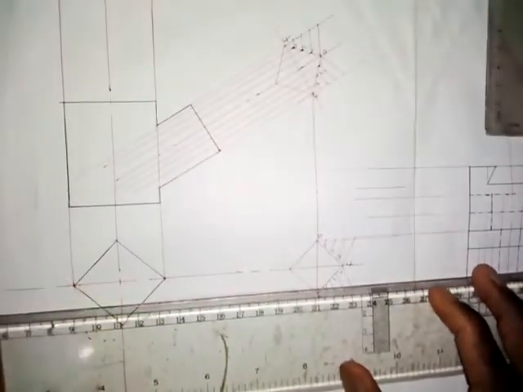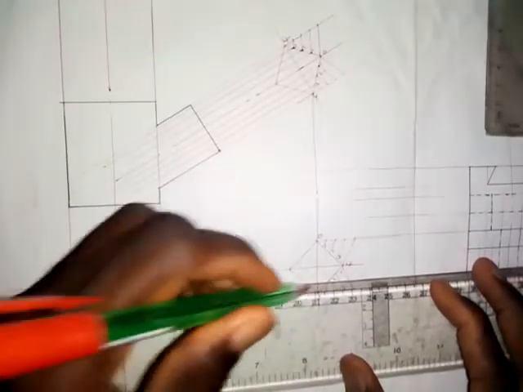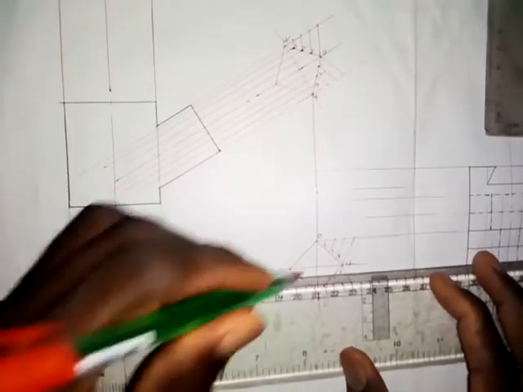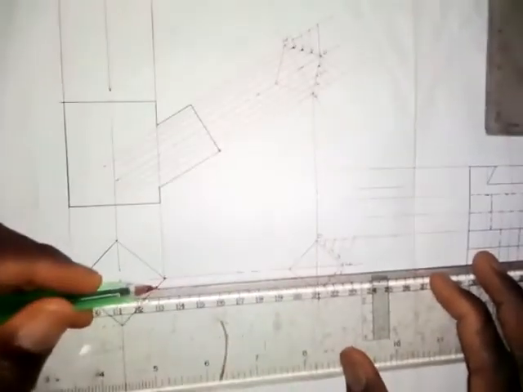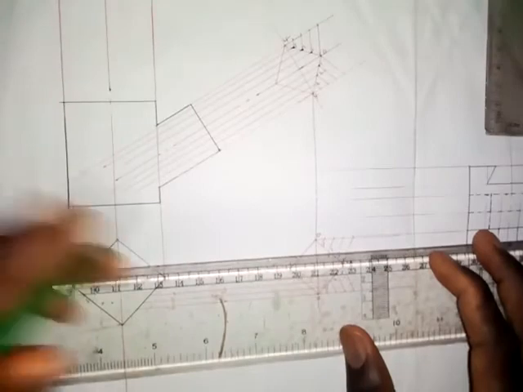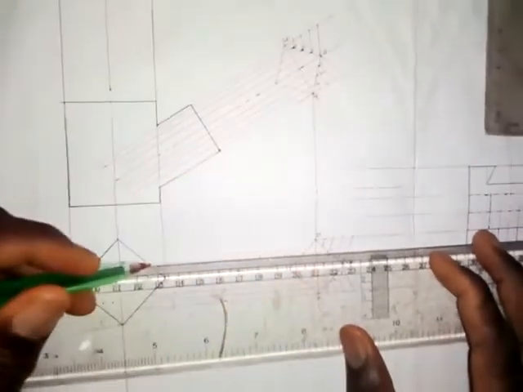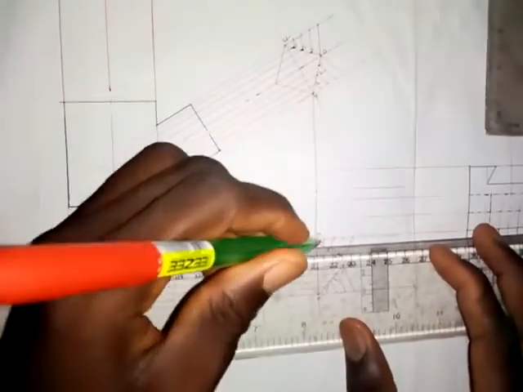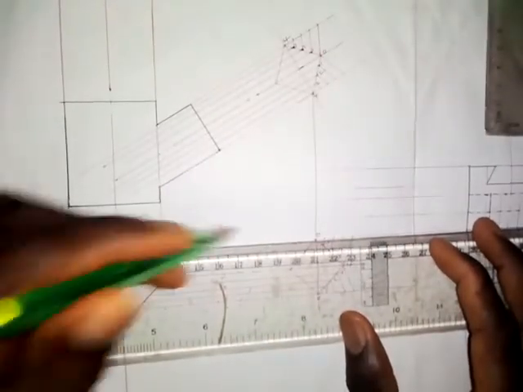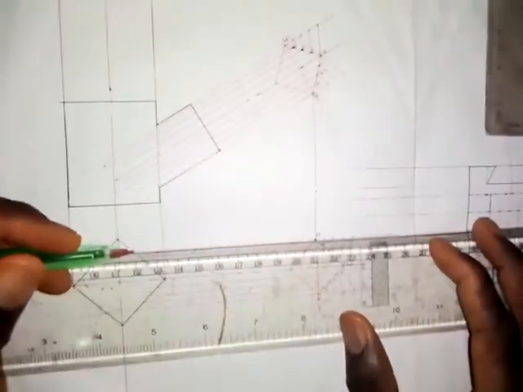So produce this, then you produce this point as a horizontal line also. You do the same thing here. Produce this, produce this also, and then produce this.